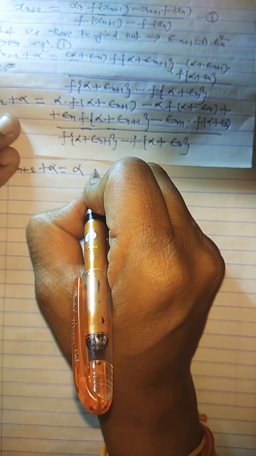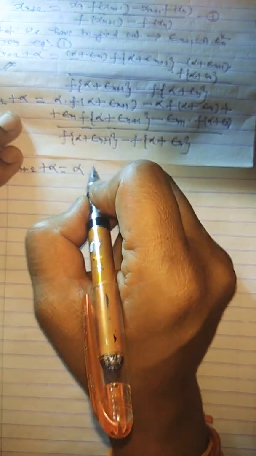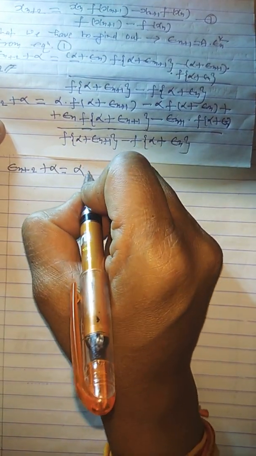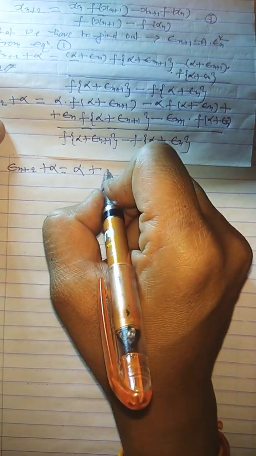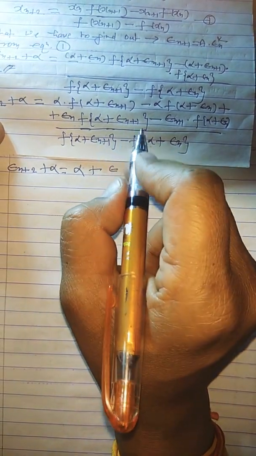We get only alpha. Plus, what is the second term?